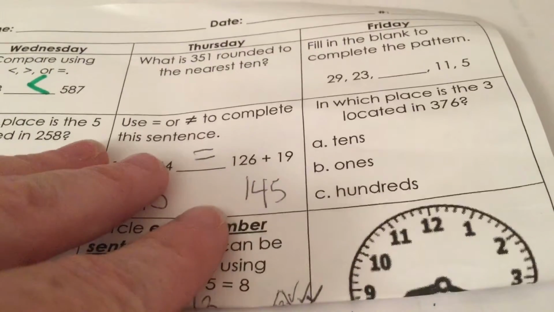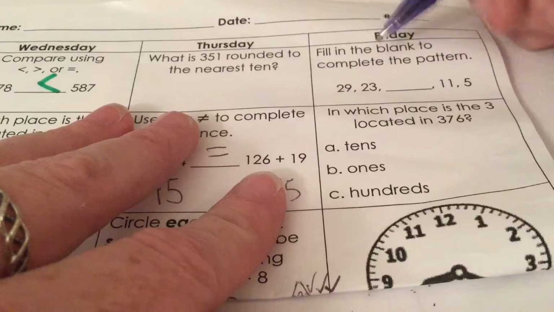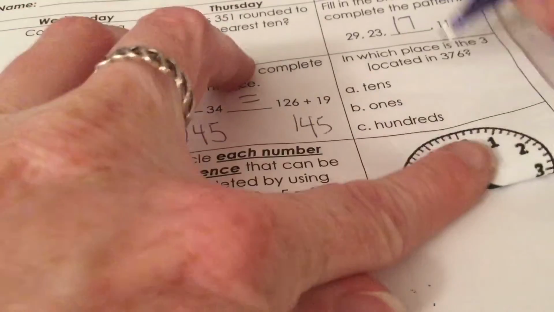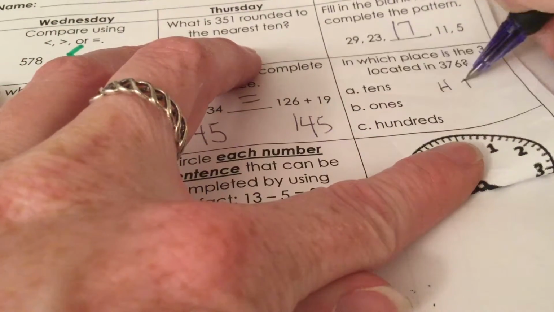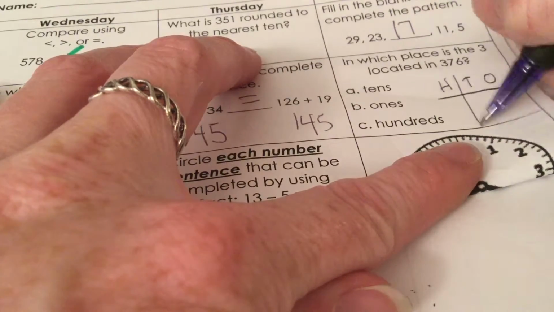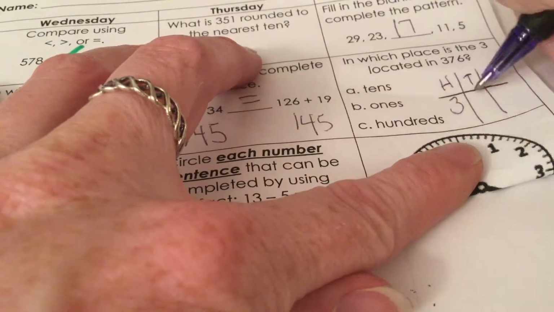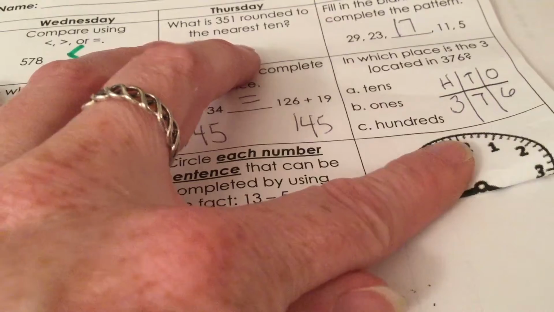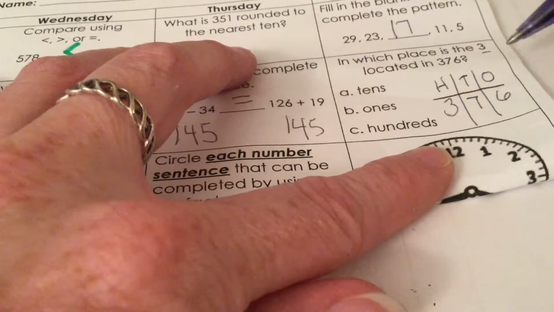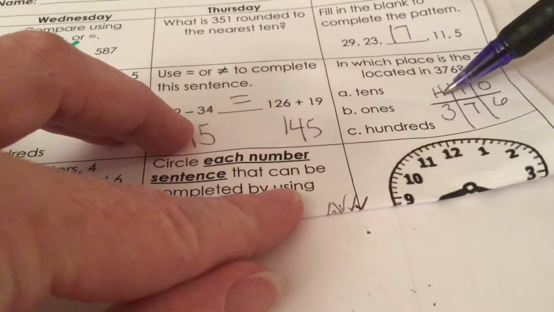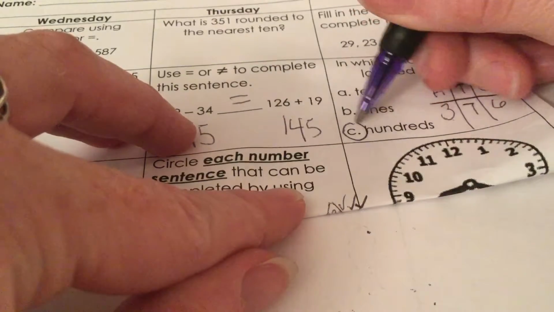Okay, looking at the next question. The next question asks us, in which place is the 3 located in 376? So I'm going to make my HTO chart, my hundreds, tens, ones, and put in 376. And I want to know about the 3. So I see the 3 is located in the H, which stands for hundreds.